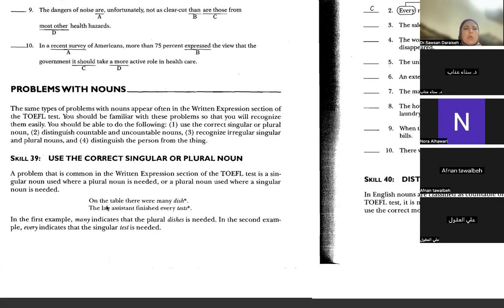Look at this example: "On the table there were many dishes," or "Many dishes were on the table there." Many dishes is the subject, really, right? But it's flipped in that way, because we're talking about place. Remember when we said that we can have inversion with place? So "there were many dishes," as if many dishes were there. There means on the table. So many dishes were on the table, or on the table there were many dishes.